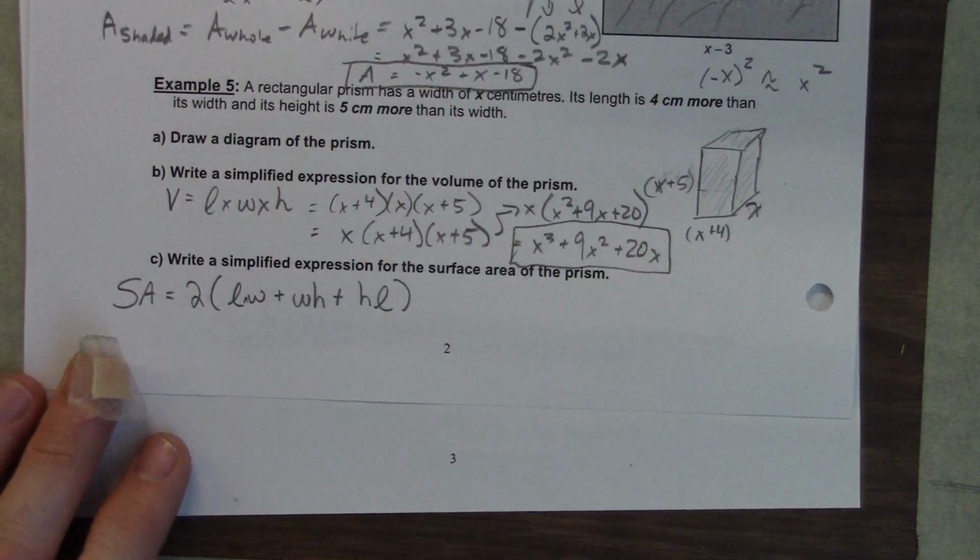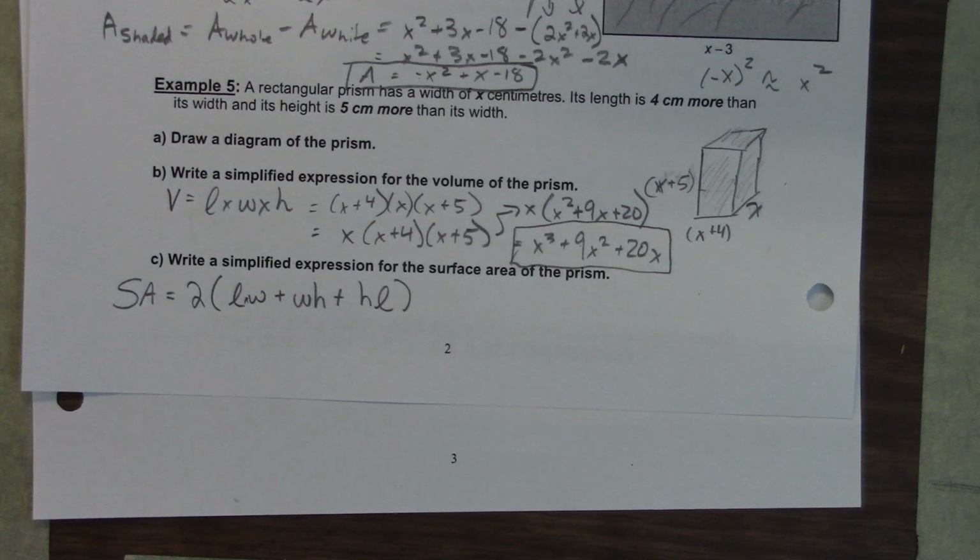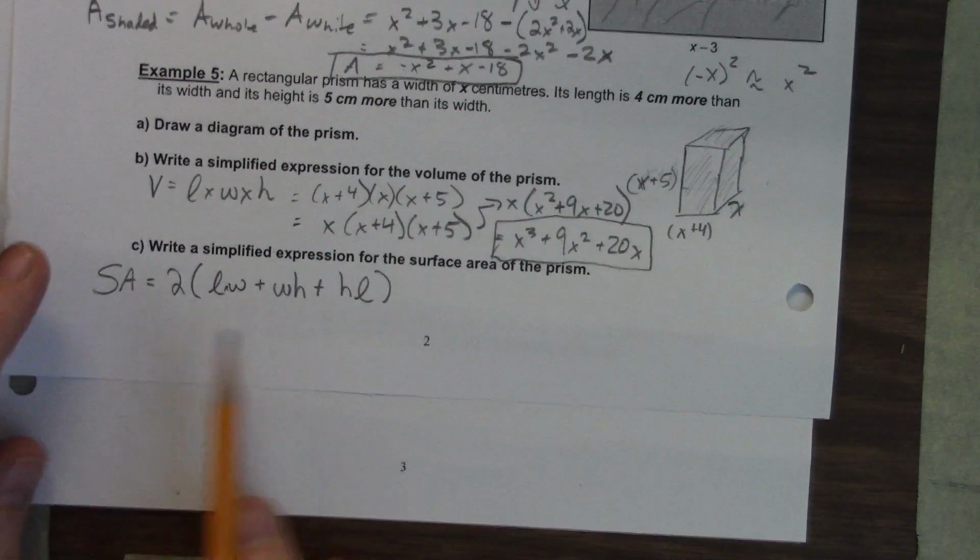Does that make sense? I'm not asking you to memorize this, but if you're not going to memorize it, you have to be able to reason it out. It's all of these areas added up. And why is it 2? Because there are 2 sides that are identical. You could do this plus this plus this plus this plus this plus this without the 2, right? You're just adding them all up. The 2 just makes it quicker, because we know there are 2 of each side.